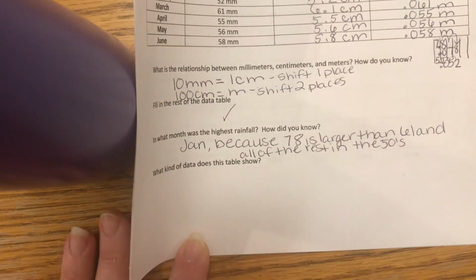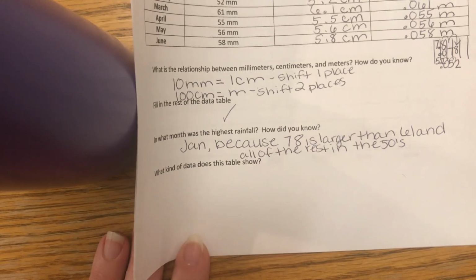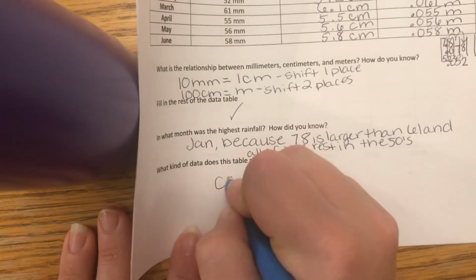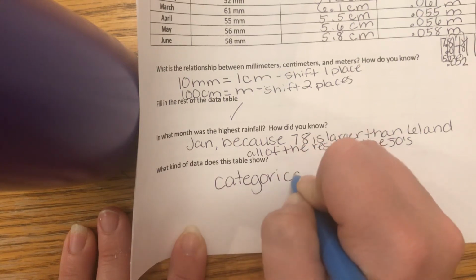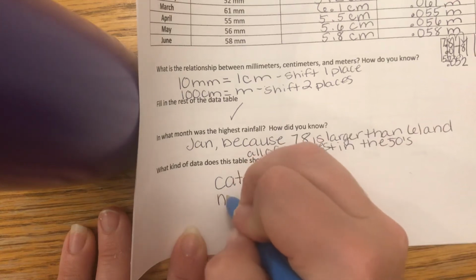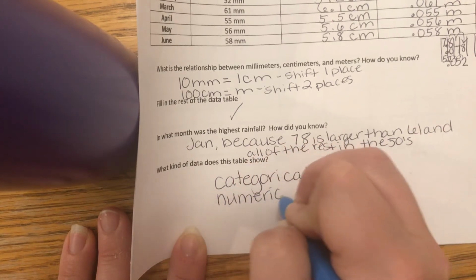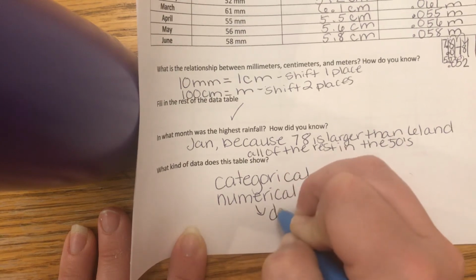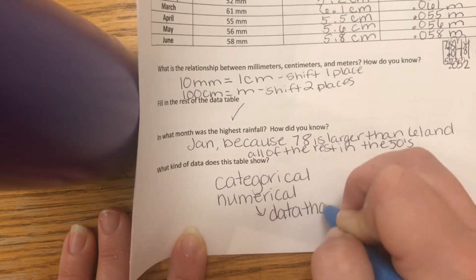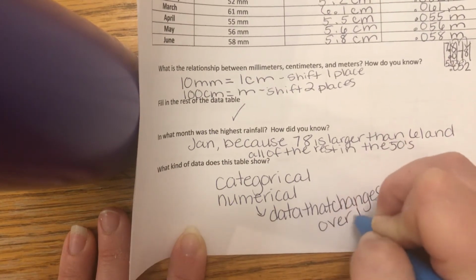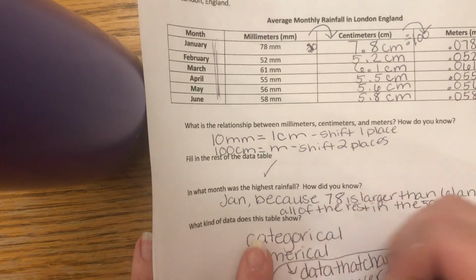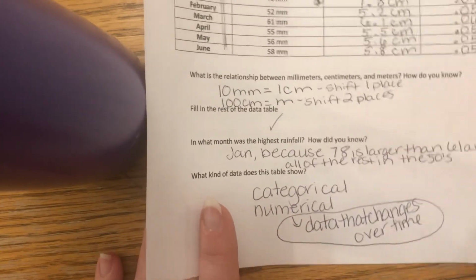What kind of data does this chart show? So we haven't talked about this a lot recently. We talked about at the beginning of the year that there were 3 choices. There's categorical, when I could put them into categories, and numerical, when they were number information. And then inside of numerical, there was data that changes over time. Well, this one is about time, and it's changing. So my answer is data that changes over time.